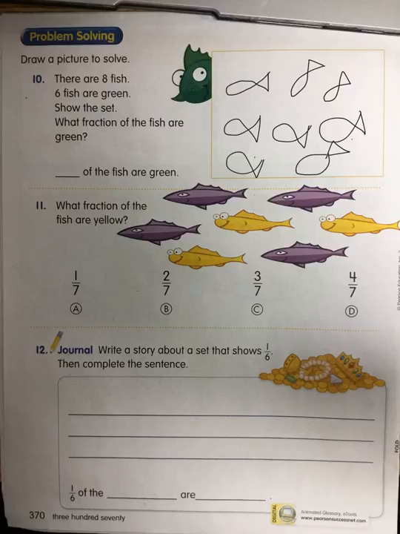Okay, now 6 are green. So how many am I going to color? What would the fraction be? 6 out of 8 are green. How would I write that fraction? And number 11. And you need to write that fraction here.